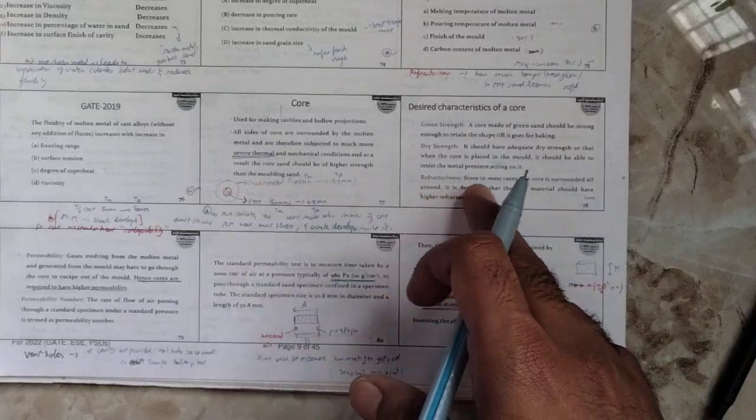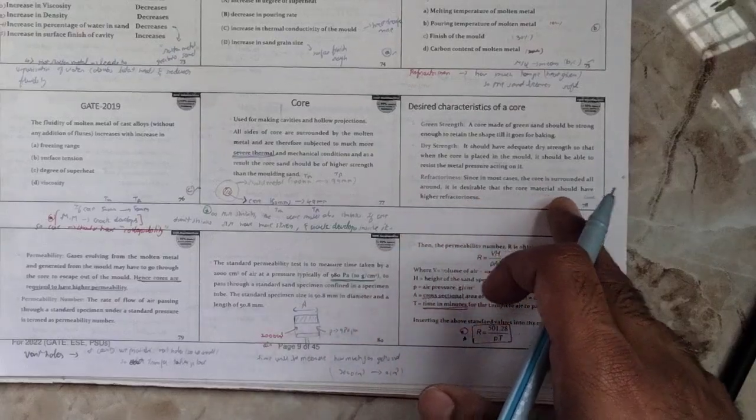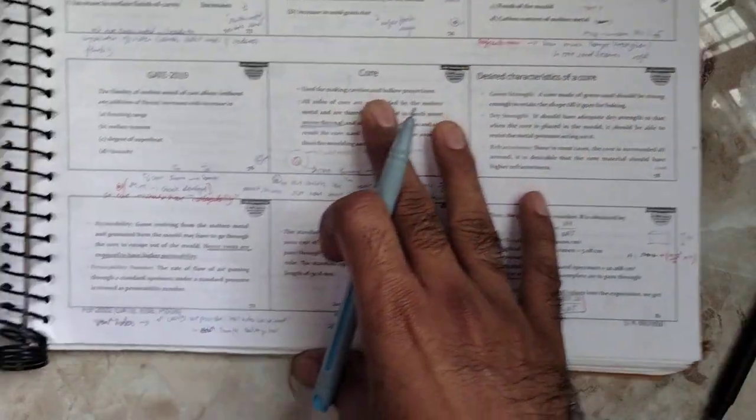The next one is refractiveness. In most cases the core is surrounded all around, and it is desirable that the core material should have higher refractiveness. Refractiveness is not a big thing, so I'll just show you so you can have a clear understanding.